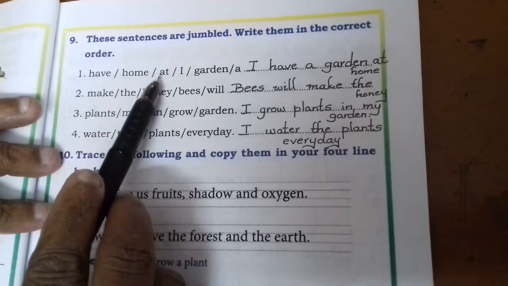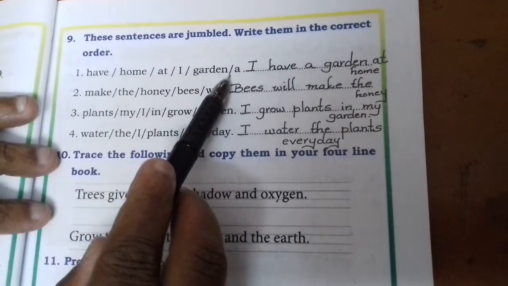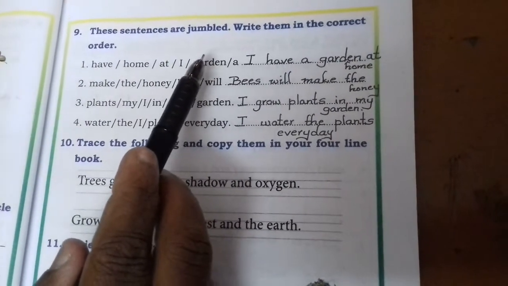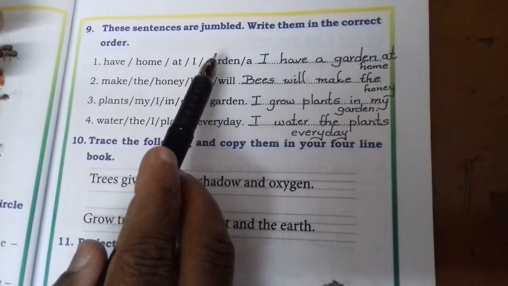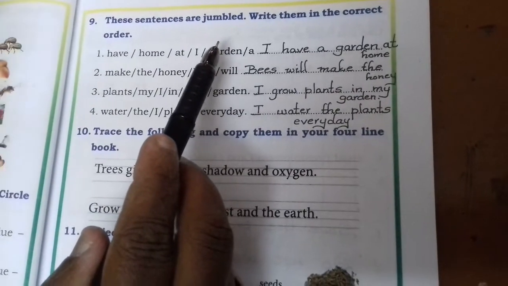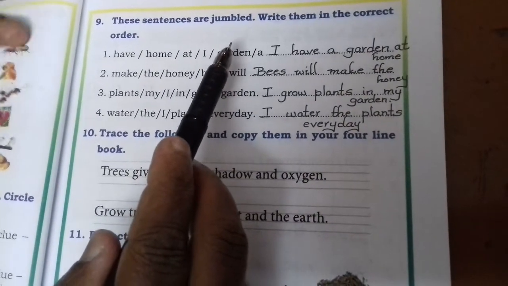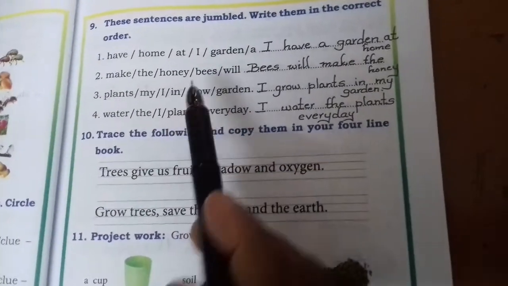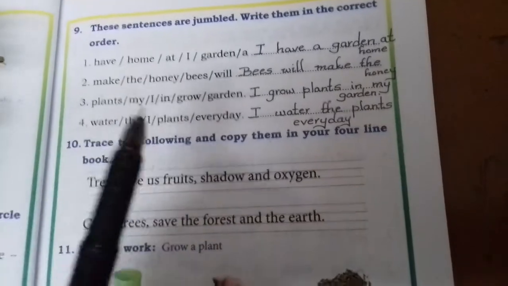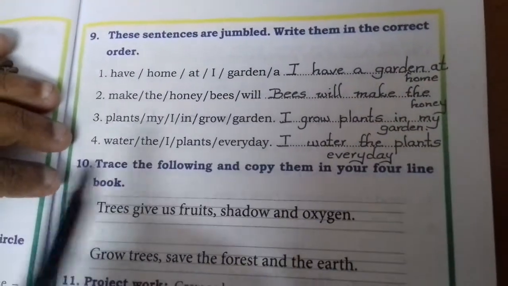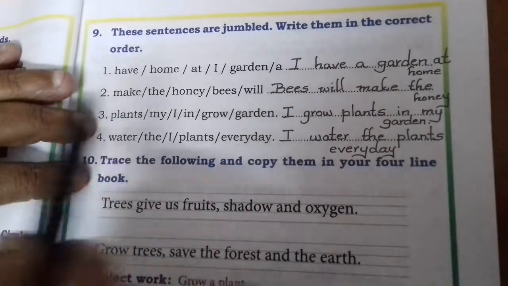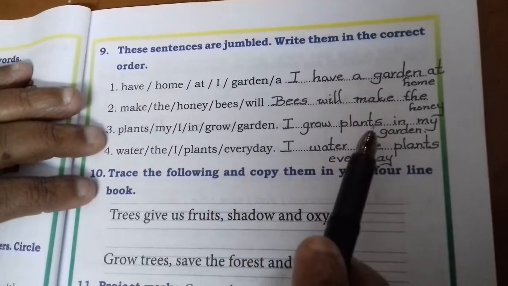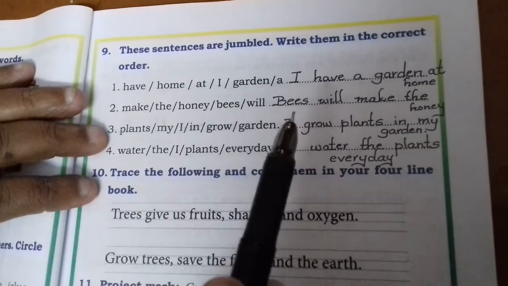Have, home, at, I, garden, a. Does it make any sense? Does it give you a proper understanding? Surely no. It will not give you proper understanding because it's just jumbled. The words are mixed all over. Now what are you supposed to do? You are supposed to arrange the words in a proper way, so that it gives a correct meaning.